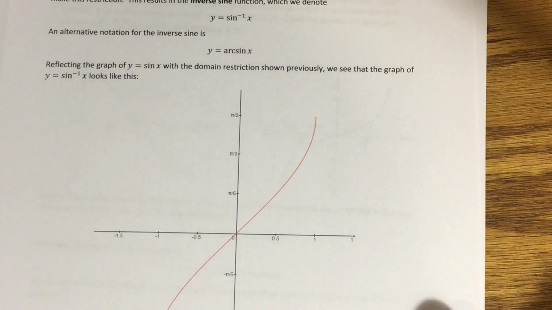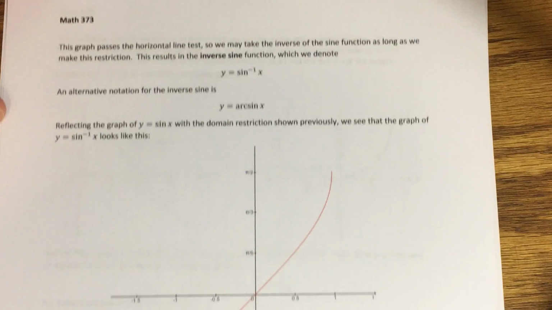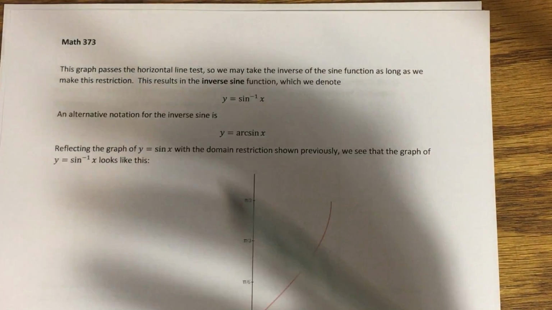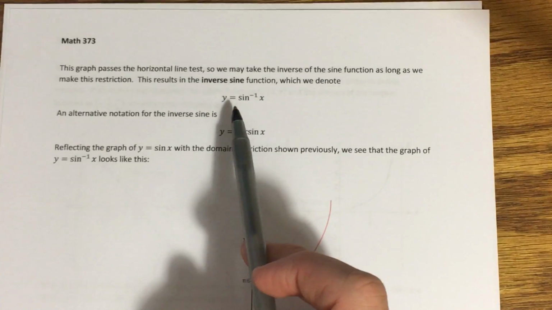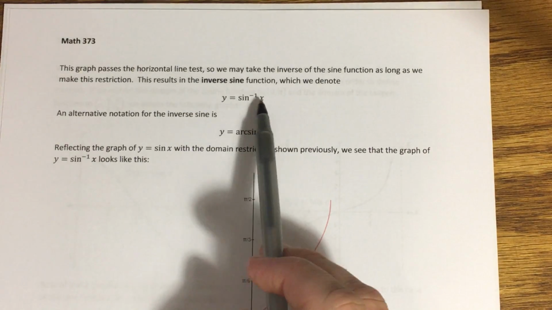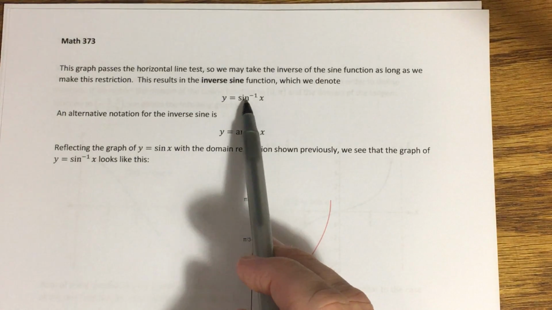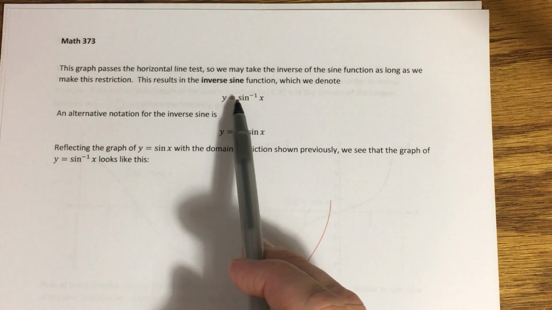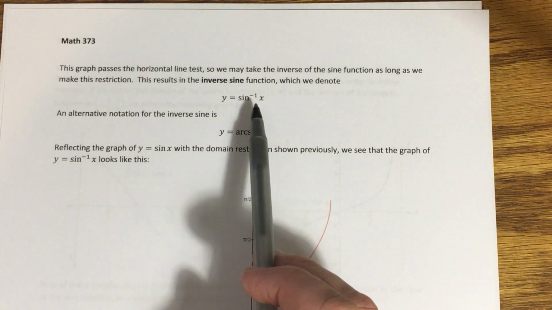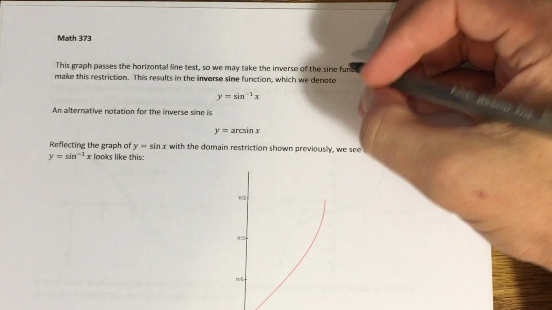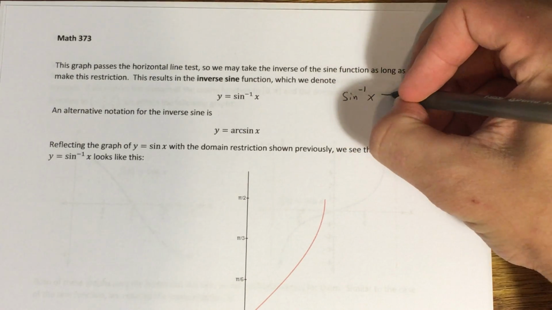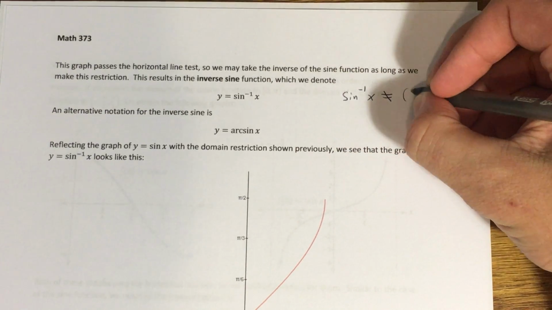Well, we're going to use it to come up with what we call the inverse sine function. Now, the inverse sine function is the inverse of the sine function, as the name implies. And we have two different notations that we use for it. Y equals... notice it's very similar to the notation that we use for a general inverse function, that -1 exponent. You need to be really, really careful. I'm going to write this off to the side. This is not the same thing as this.